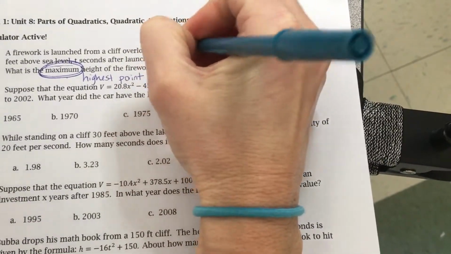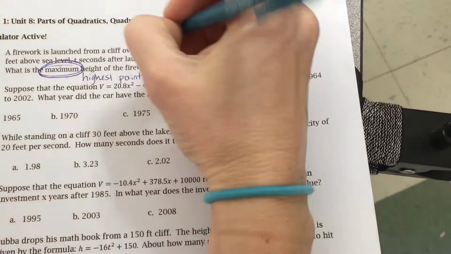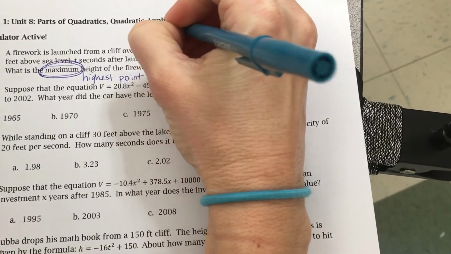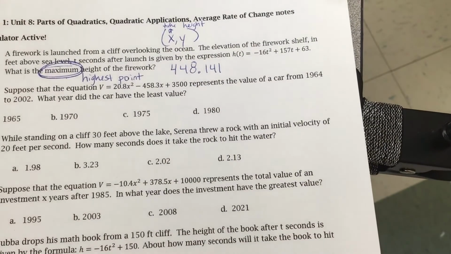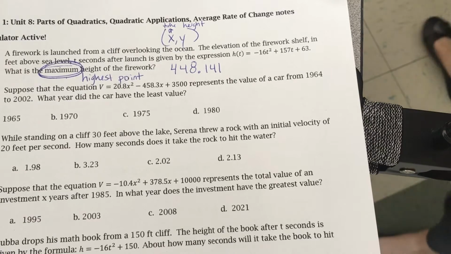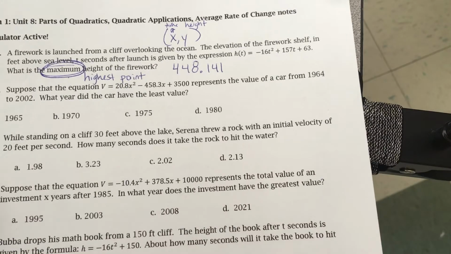When you have an XY point on Desmos, the X is your time and the Y is your height. So your Y-axis goes up and down. That's going to be your height, how far up it goes and how far down. All right, number two.